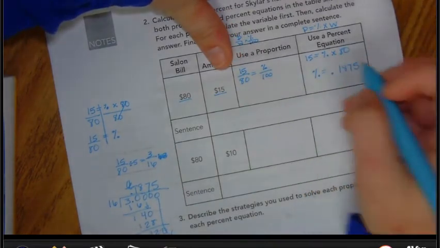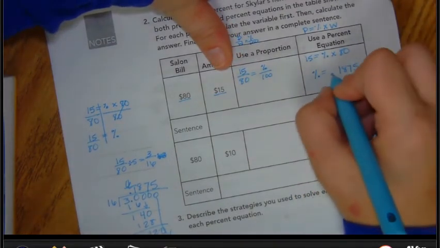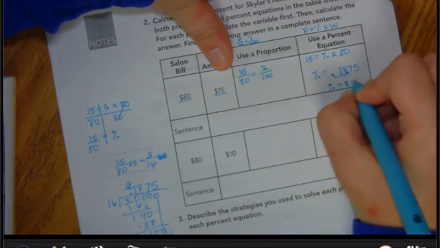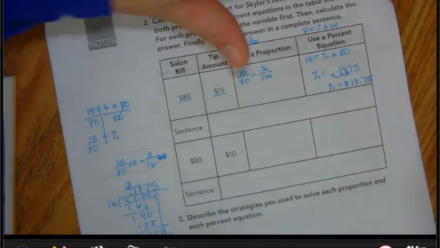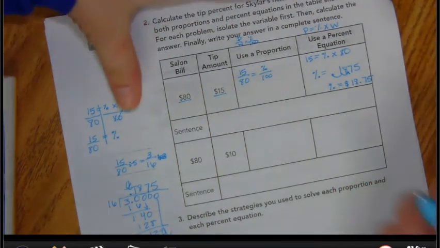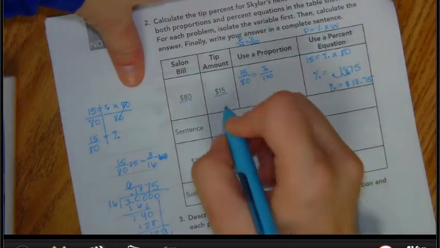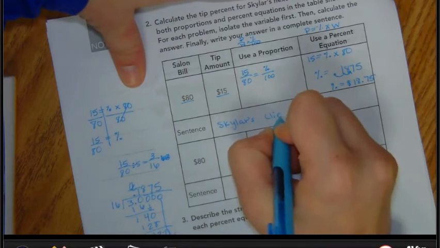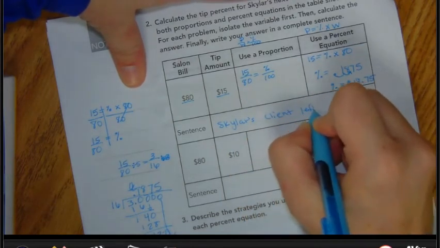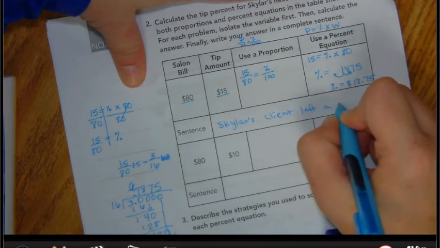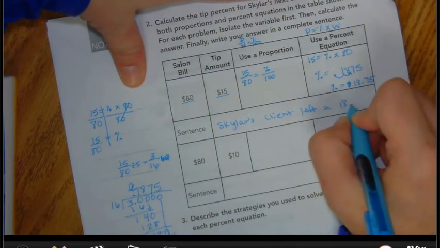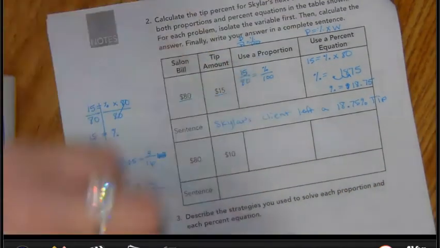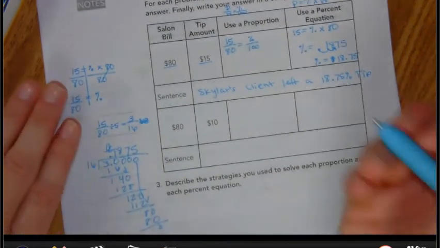Now, this is a decimal. In order to get from a decimal to a percent, I need to move it 2 times to the right to get that my percent is going to equal 18.75%. So for this, Skylar's client left a 18.75% tip. Okay. All right, let's try another one here.